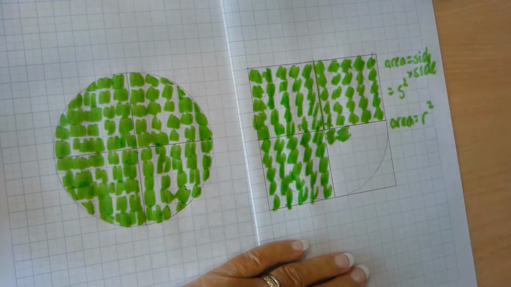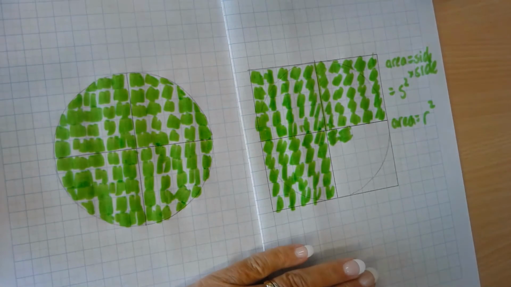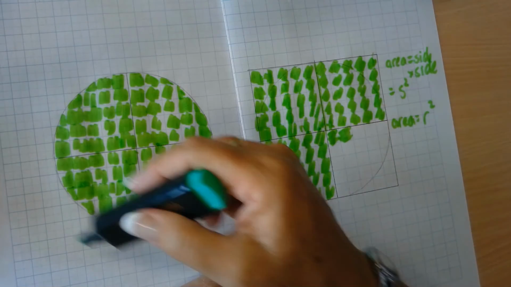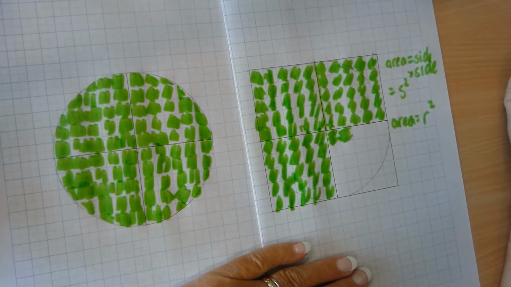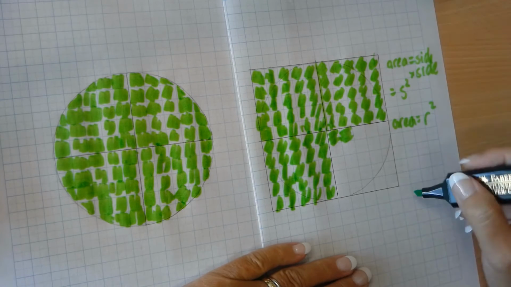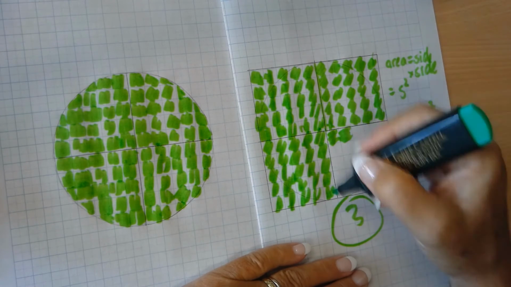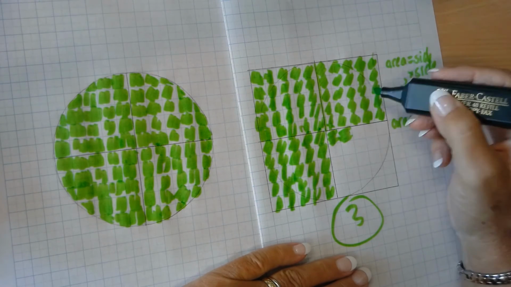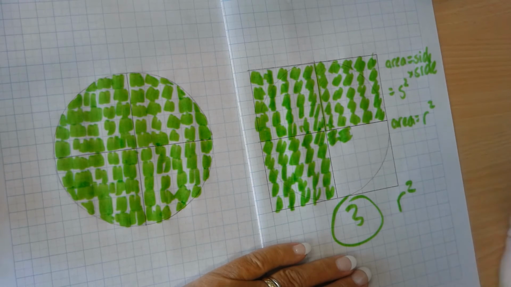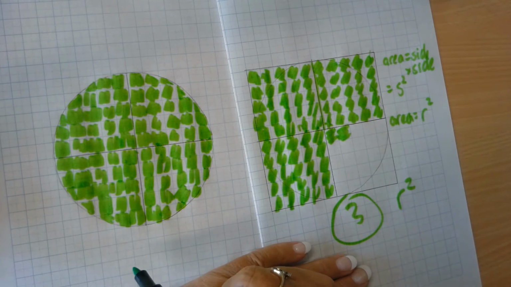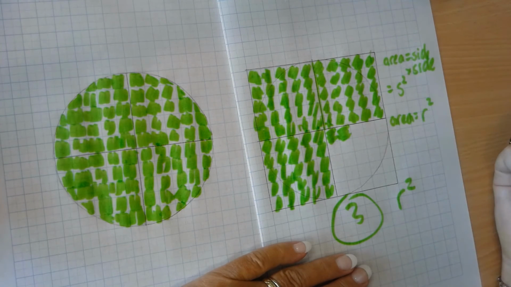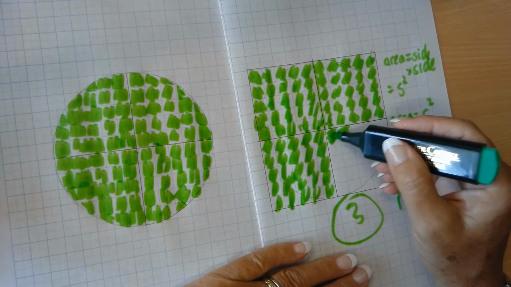Okay, now we've filled up our circle. So we ask, how much did it take to fill our circle? Well, it took 3 of these. And we said one of these was radius squared. So the area of a circle is in fact 3 times the radius squared. But then we say, well, hang on, what about this bit? It was a little bit more than 3.